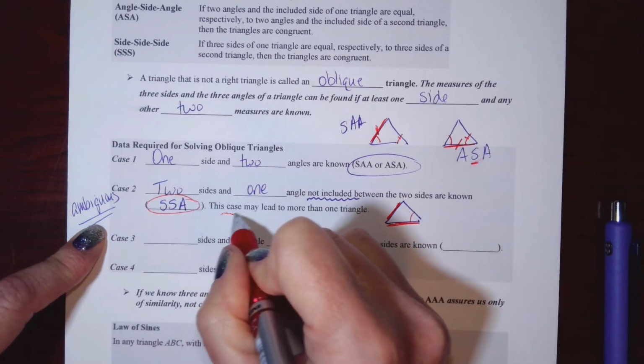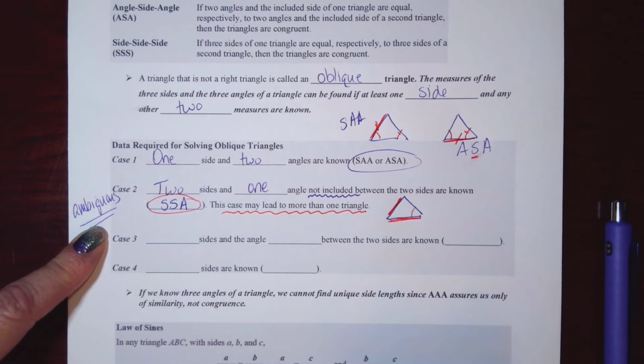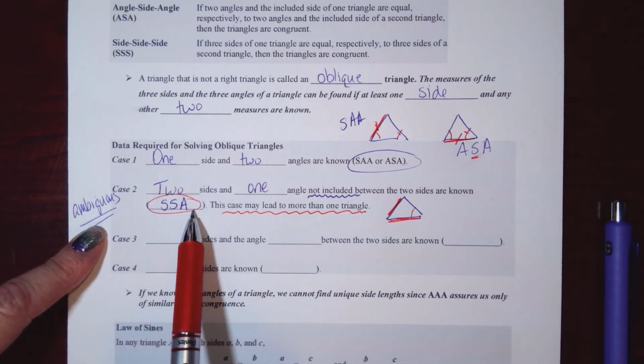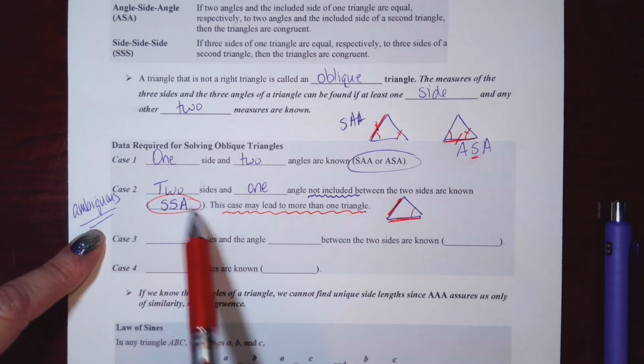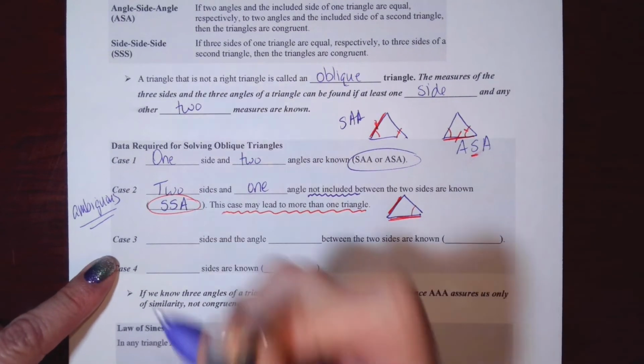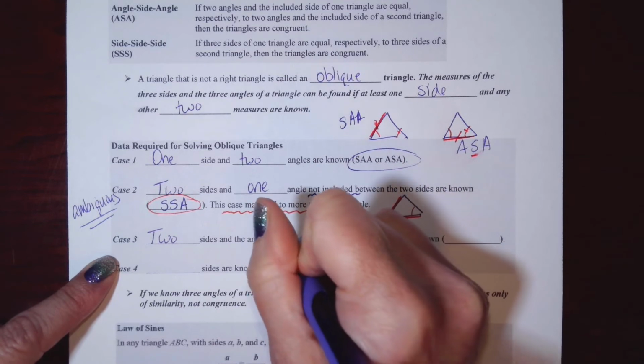This is my ambiguous case. It doesn't necessarily lead me to one shape, one size of my triangle. I could have two triangles that look differently. To remember which one is the ambiguous case, we read that sucker backwards. The ambiguous case is a pain. So side, side, angle. All right, case 3 is when I know two sides still and just one angle, but that one angle is included between the two sides that I know.